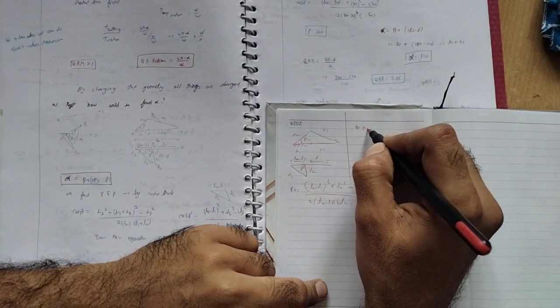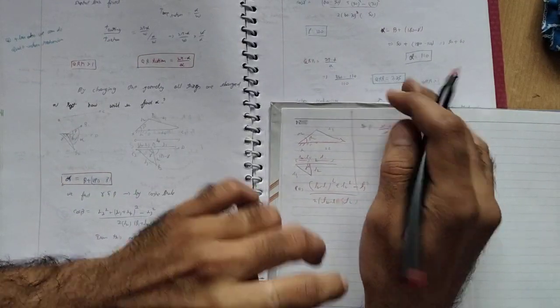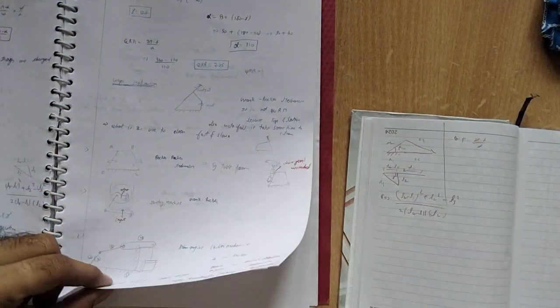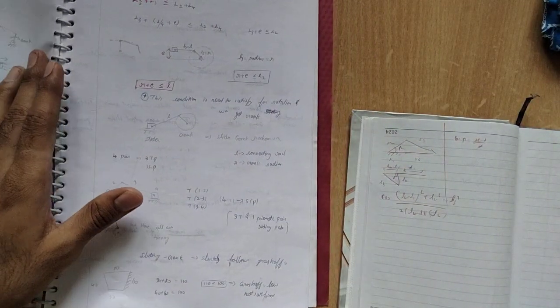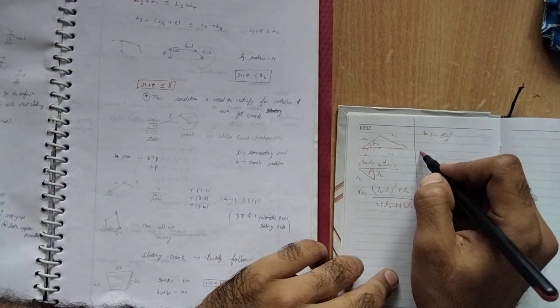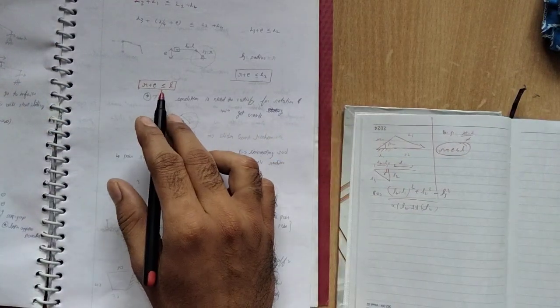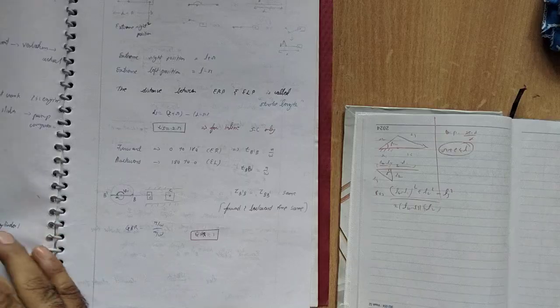So quick return ratio equals (2π minus α) divided by α. This is a normal thing. The wiper mechanism I just told you, and also about radius plus eccentricity less than or equal to the length of the connecting rod. Radius plus eccentricity is less than or equal to the length of the connecting rod. Okay, you can go to the next thing.